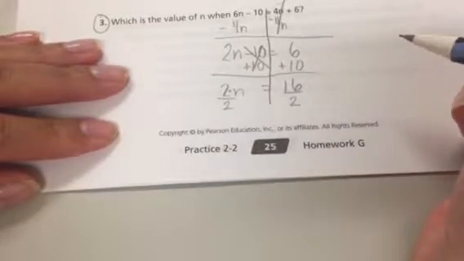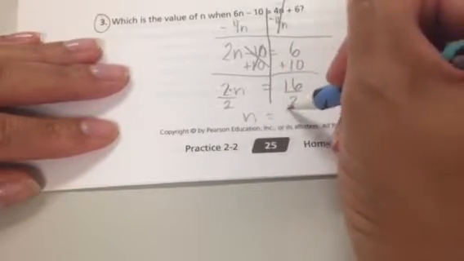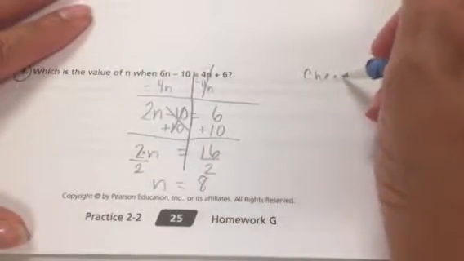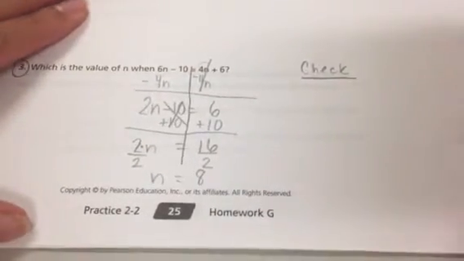Now to solve for n, I do the opposite of times 2, which is to divide by 2 on both sides. So n would be 8. And remember, we do want you to check. Whenever you're solving, you should check too to make sure you're right.